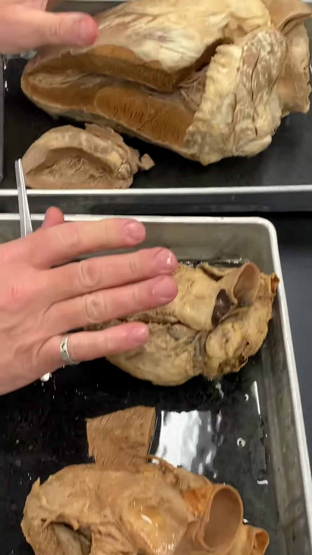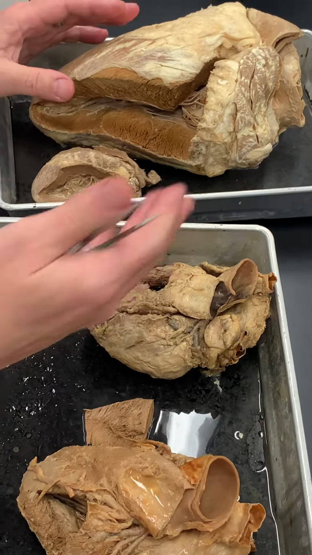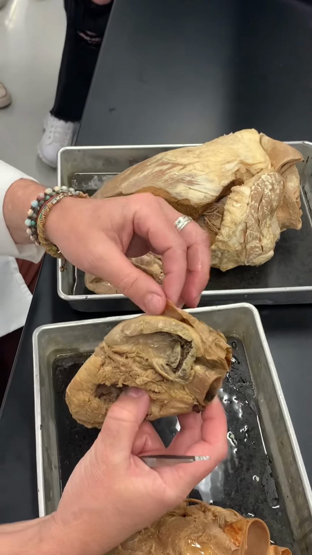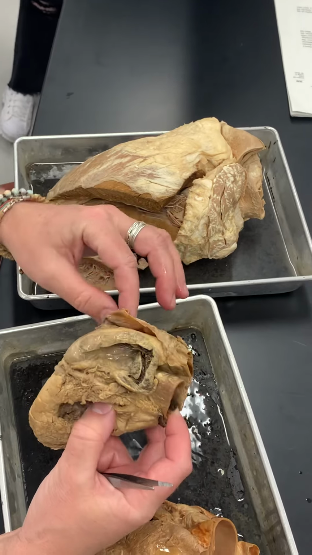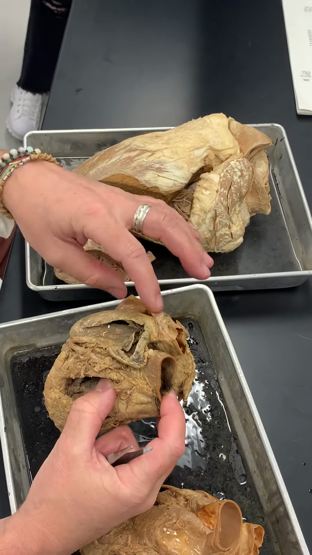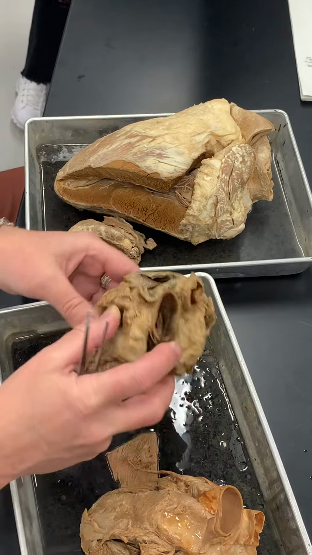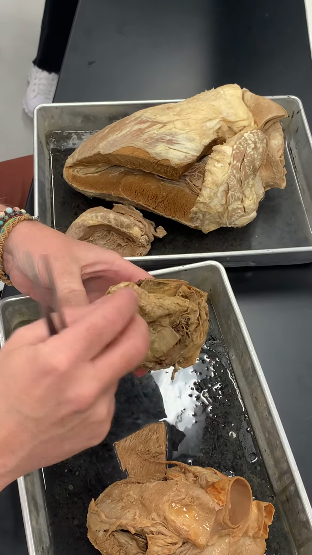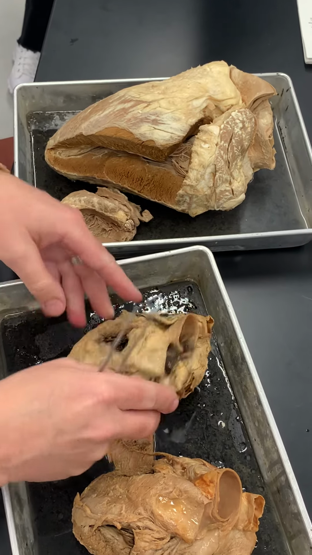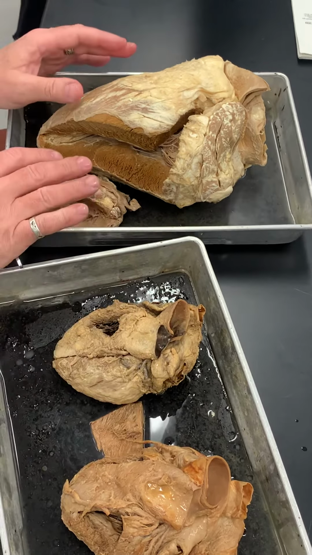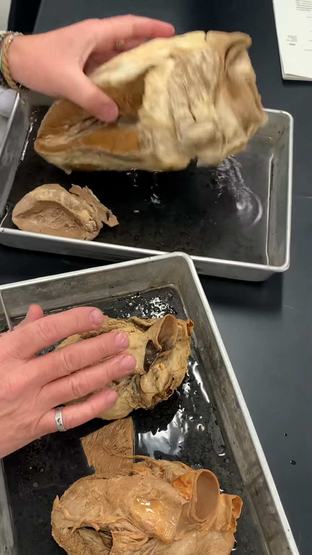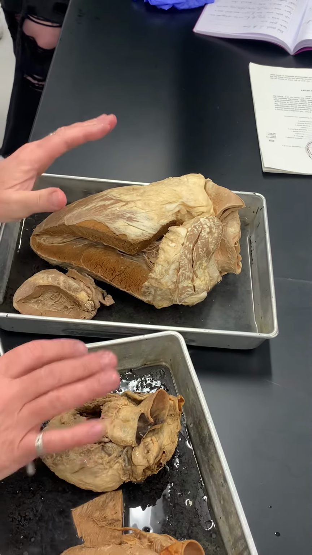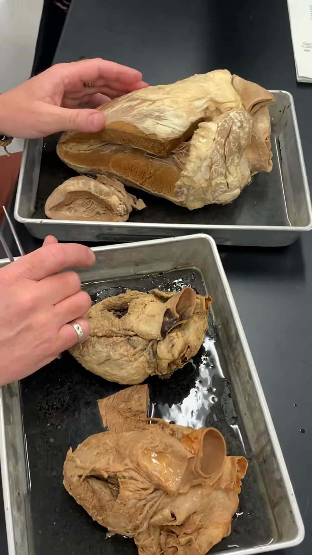And on most of these, it's difficult to see the vessels on the back of the heart, so oftentimes the vena cava are torn off or cut off right at the base of the right atrium. And oftentimes the pulmonary veins are cut off right at the back of the left atrium. So that makes it a little tough to see those on like the sheep hearts and the ox heart, for example. All this stuff was cut off. So you'll have to look at several different hearts to see everything.